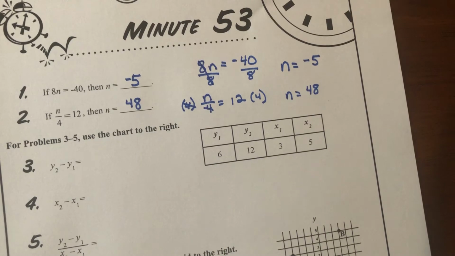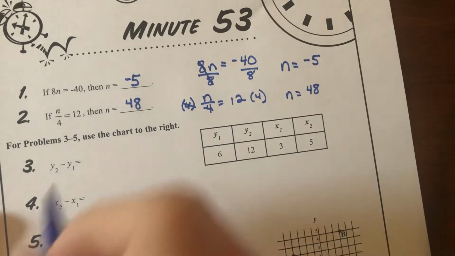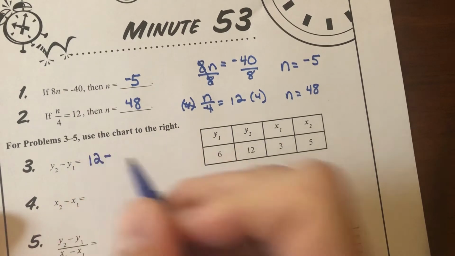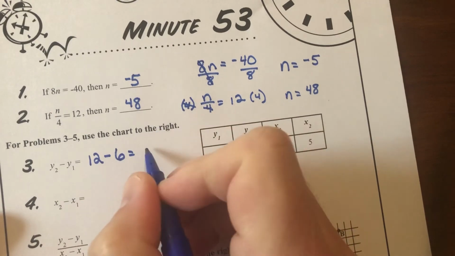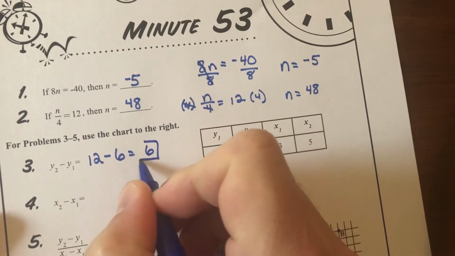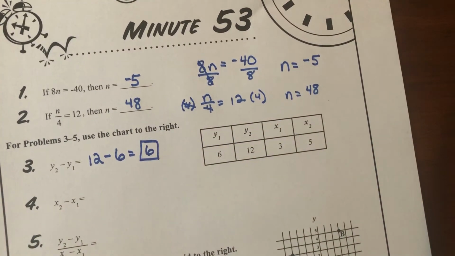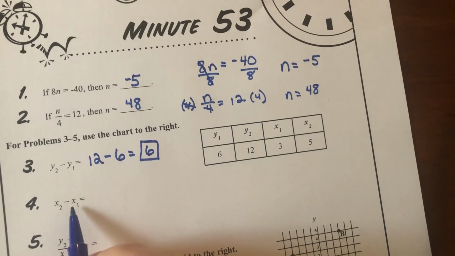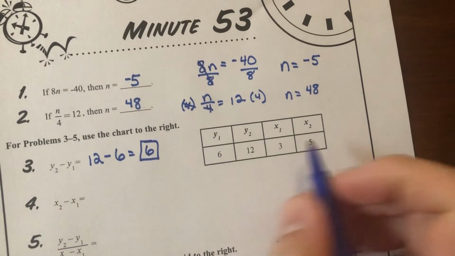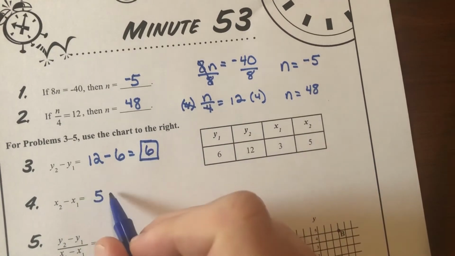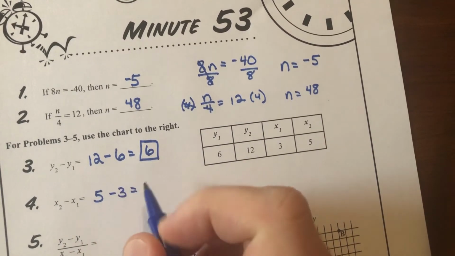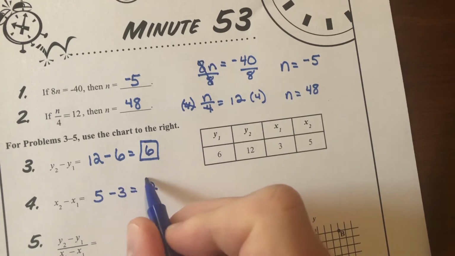So number 3, y2 minus y1. Well, y2 is 12. y1 is 6. 12 minus 6 would be 6. Number 4, x2 minus x1. x2 is 5. x1 is 3. 5 minus 3 would be 2.